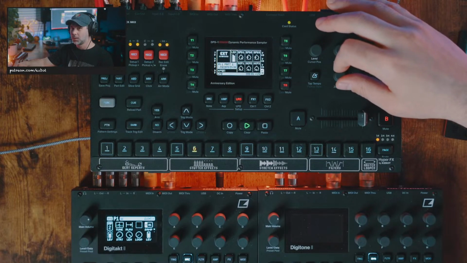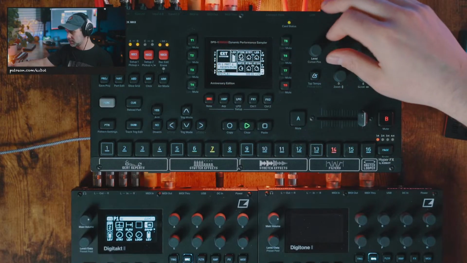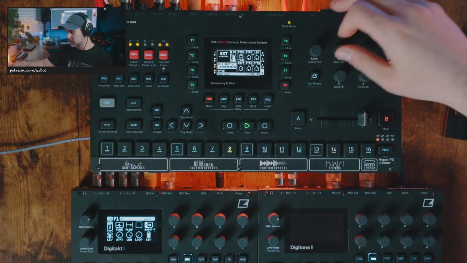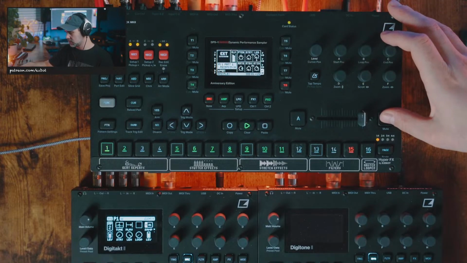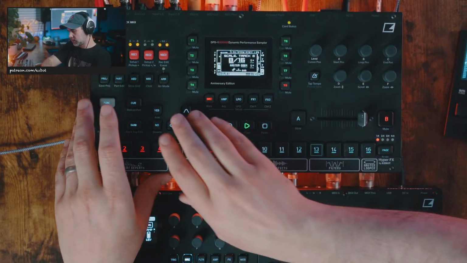Like, whoa. Change the time. Make this play for a shorter time.